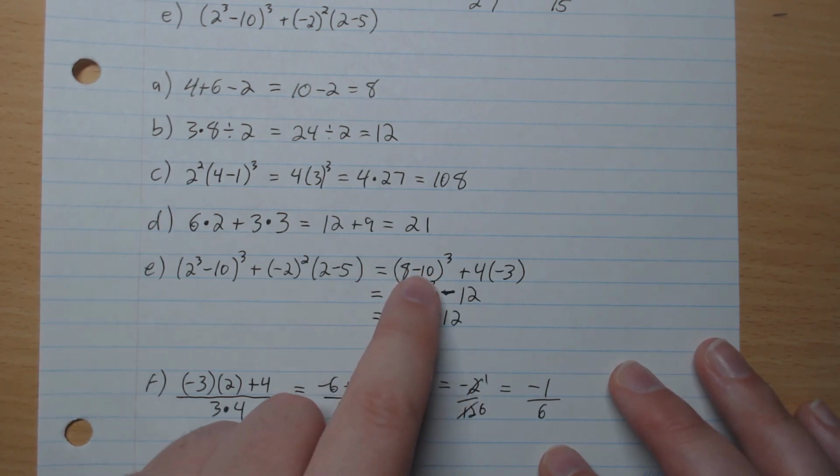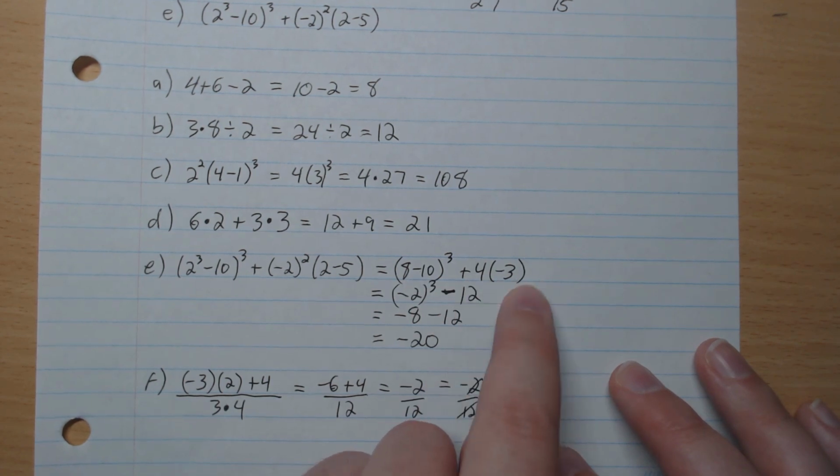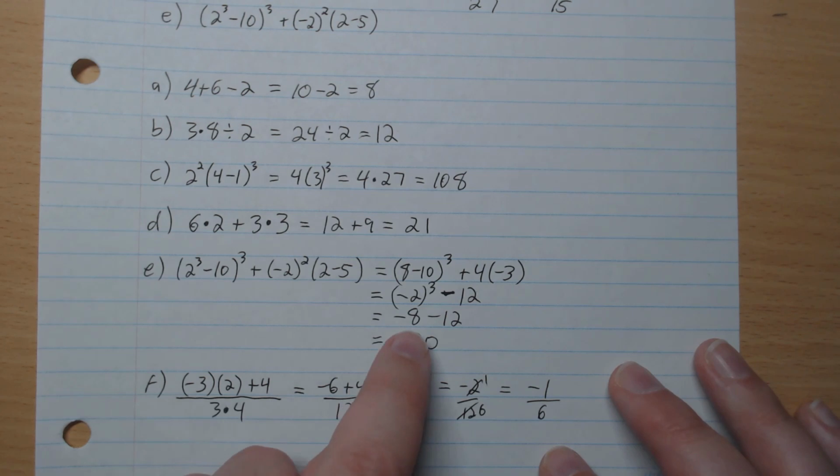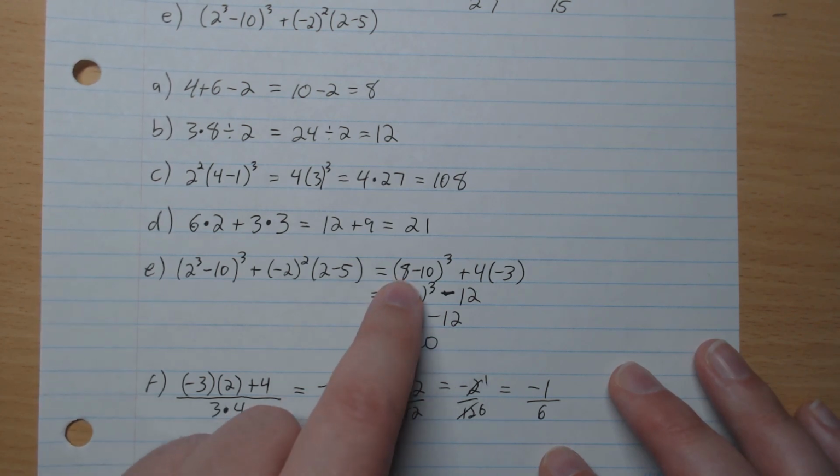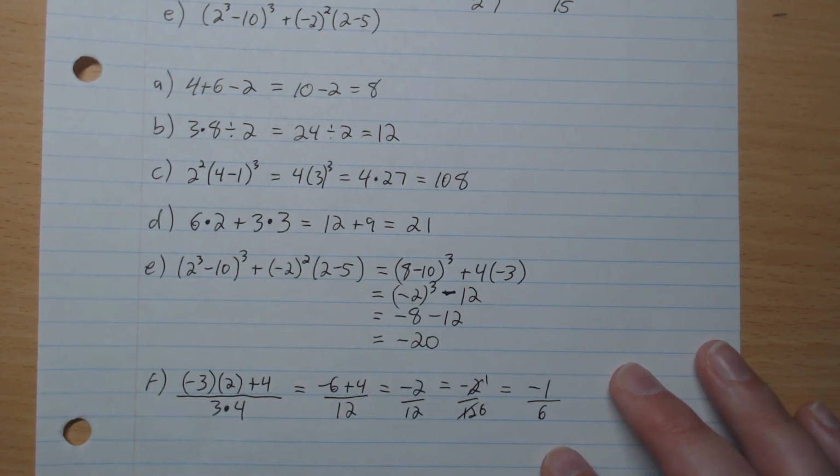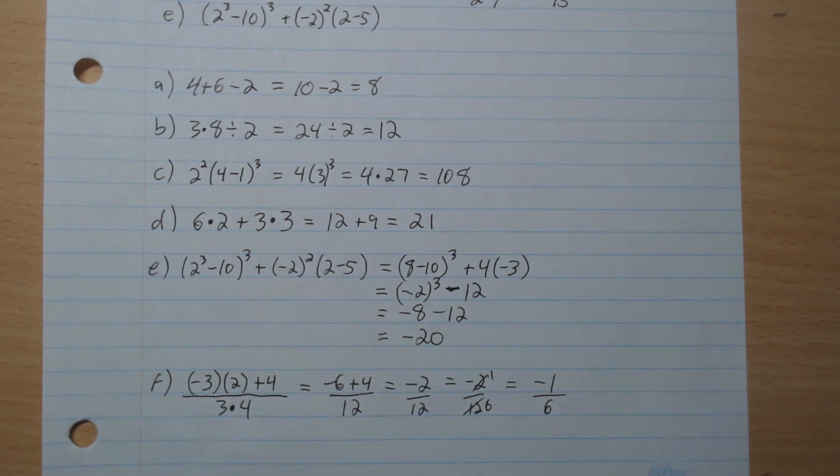So negative 2 cubed minus 12. Right? 4 times negative 3 is minus 12. Negative 2 cubed is negative 8. Right? Negative 2, negative 2, negative 2 gives negative 8. Minus 12 gives us negative 20 as our final answer.